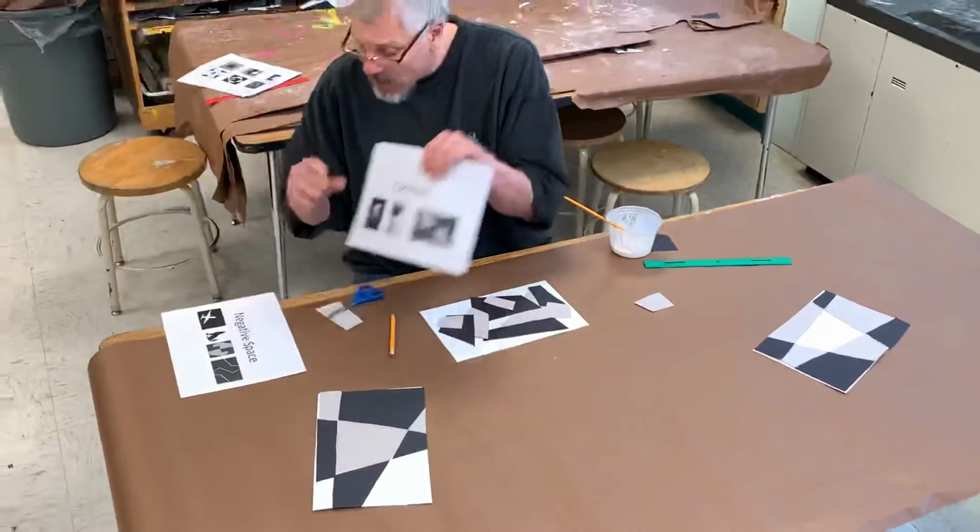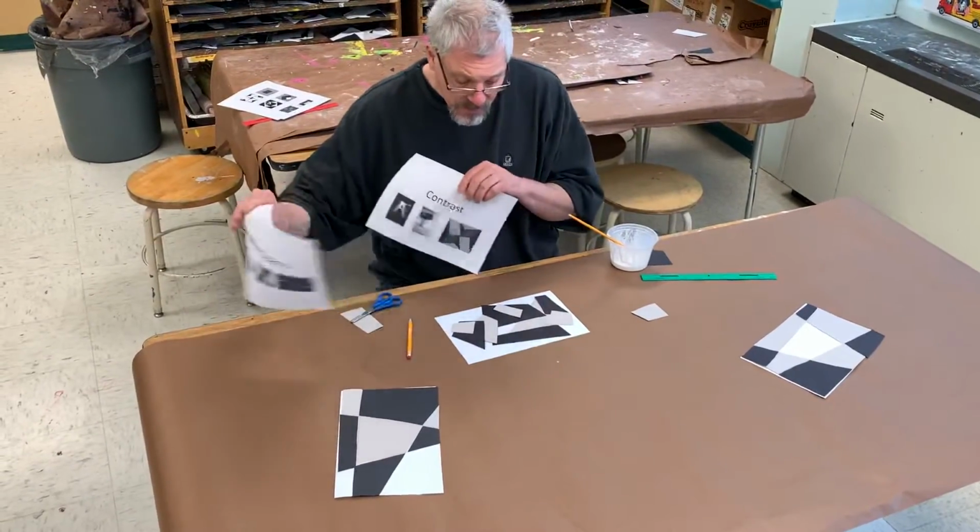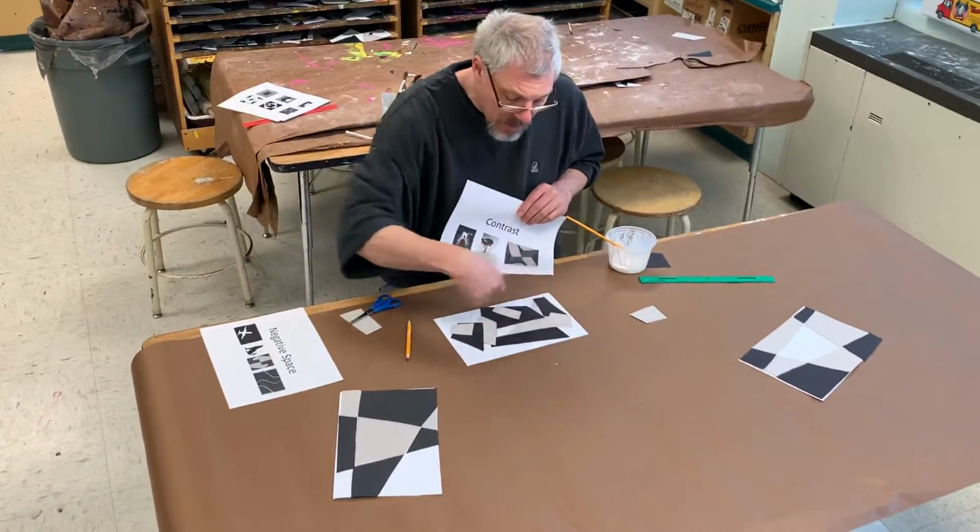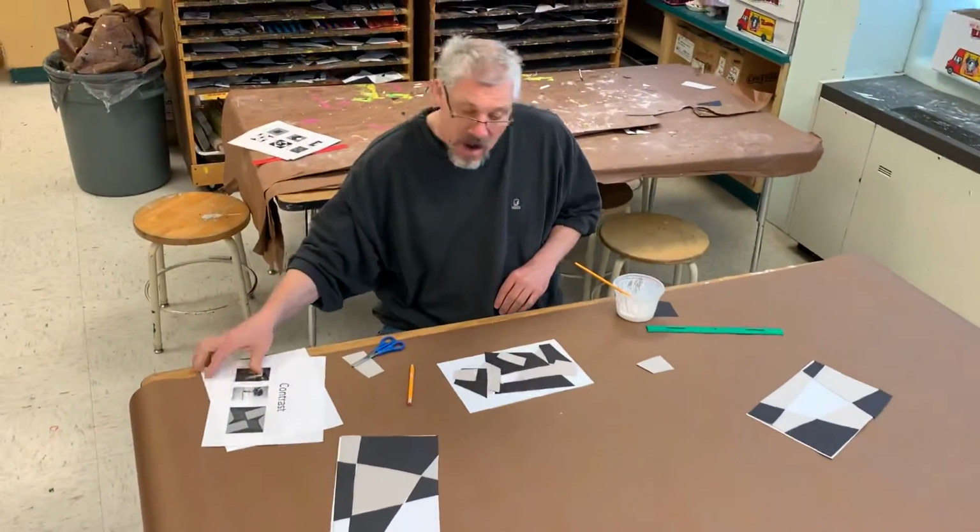Remember, we're doing contrast and a little bit of negative space, which is the space in and around objects, and it has to be interesting, all right?